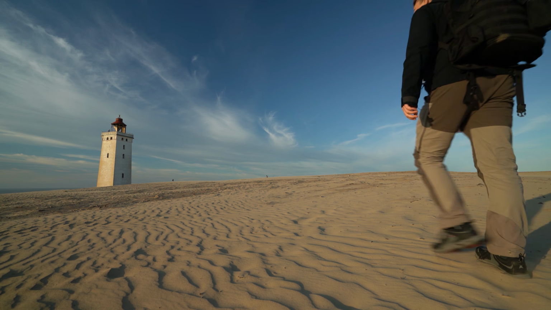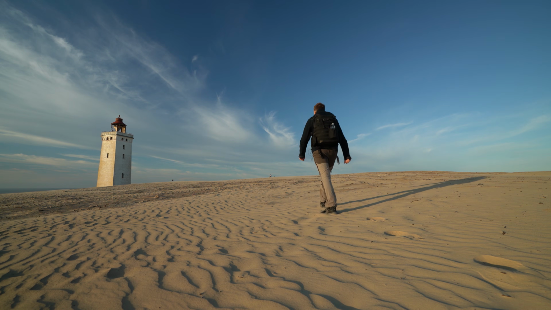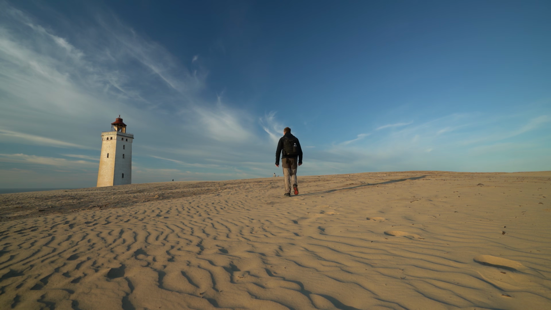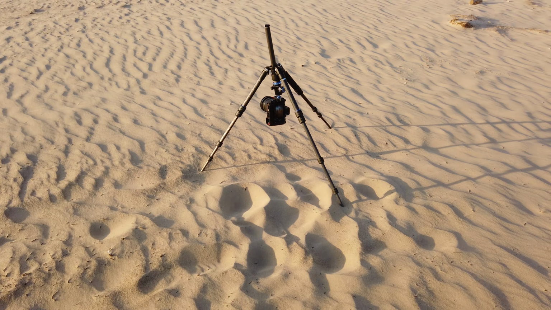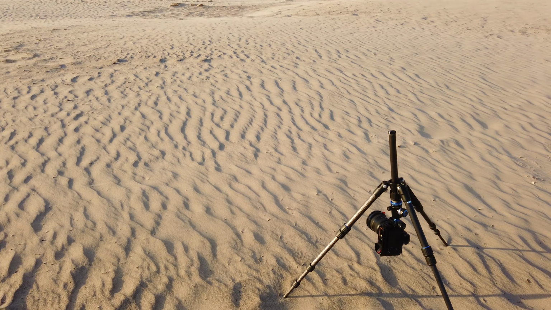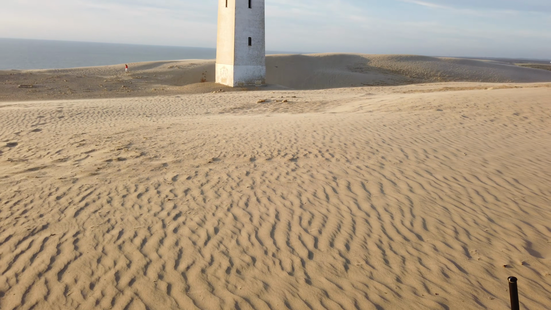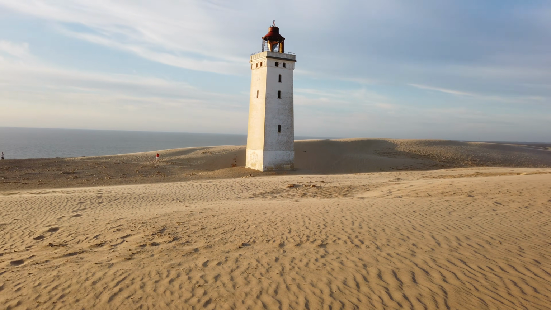So the wind is picking up, which is making this so much harder to work with, but the light is just getting better and better and better. Now another mistake, or at least I consider it a mistake, is to have the perception that landscape photography has to always be taken in landscape format, so in horizontal format.